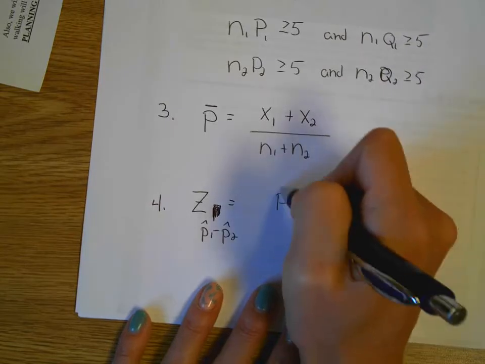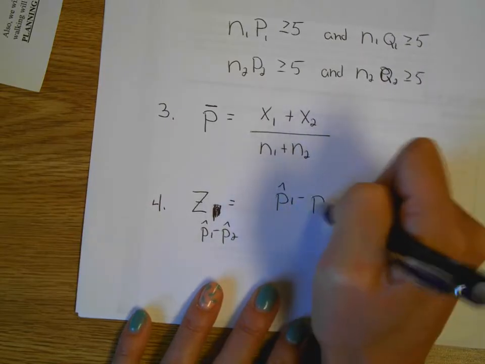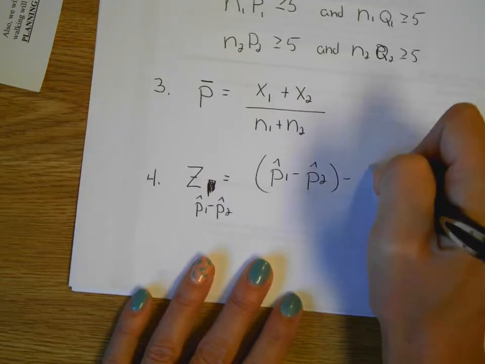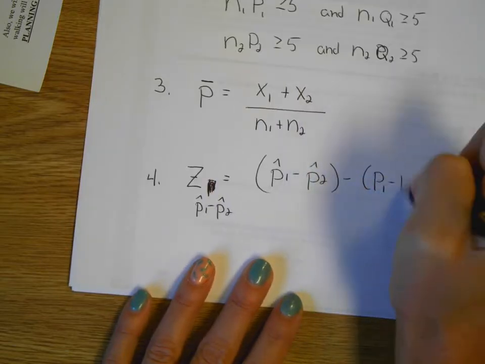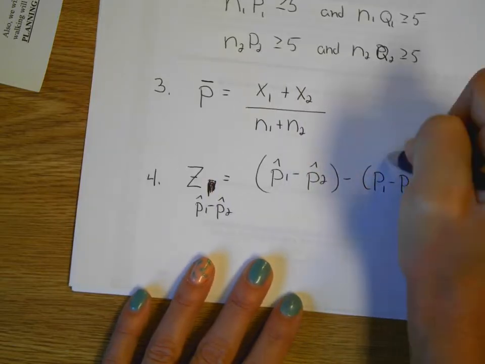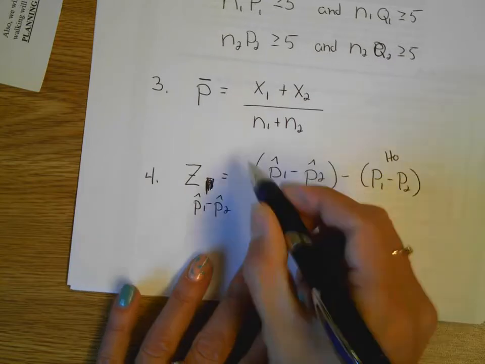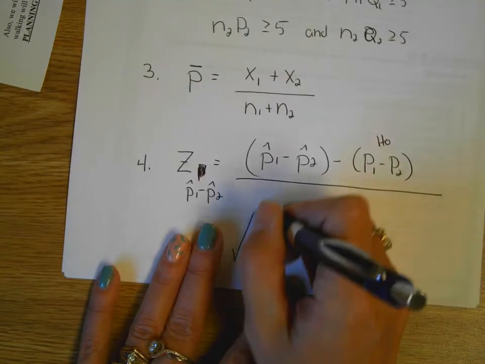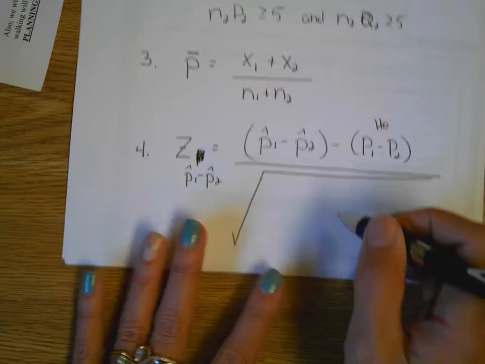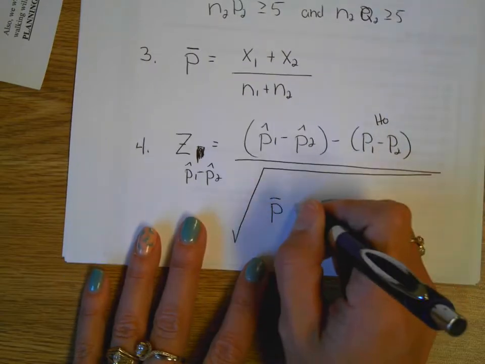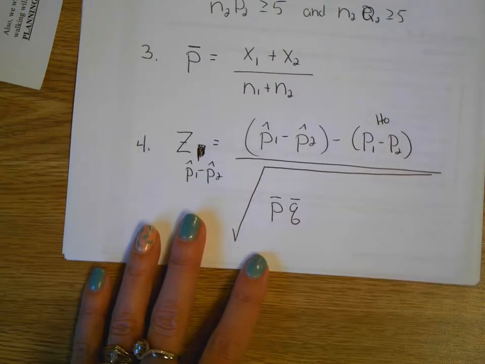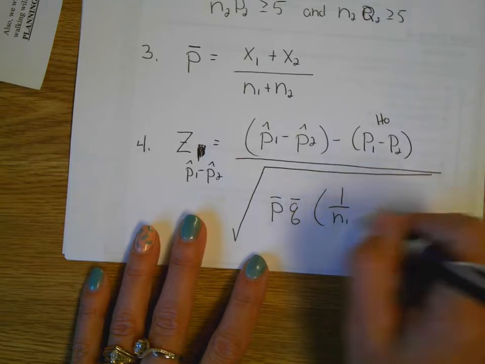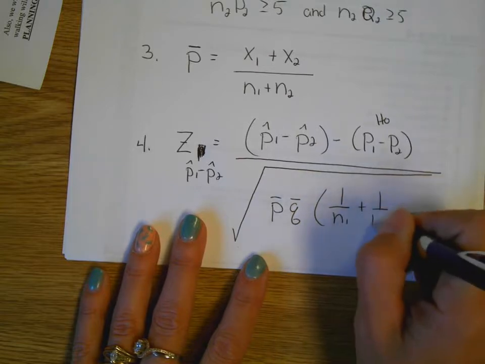Is P hat 1 minus P hat 2 over the square root of P bar, Q bar, times 1 over N1 plus 1 over N2.